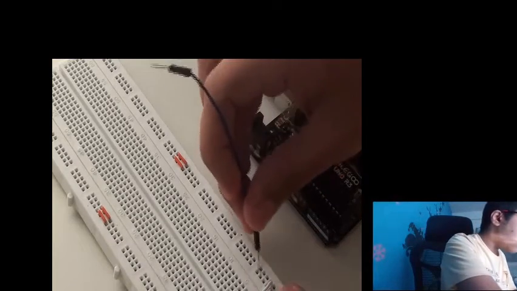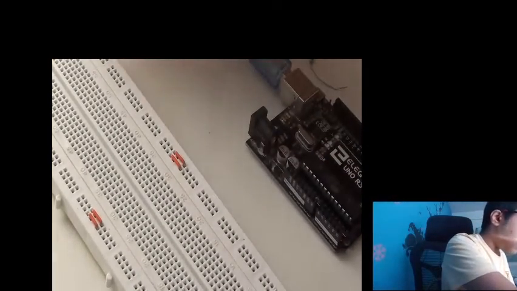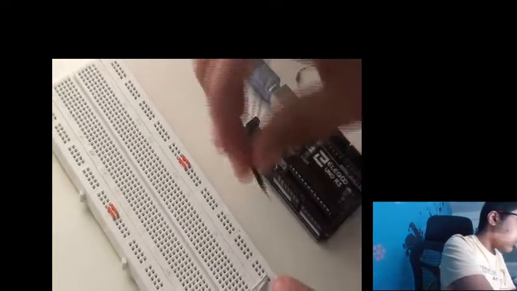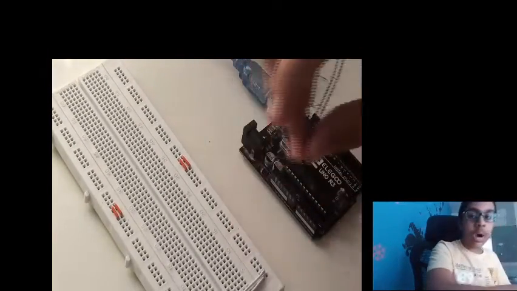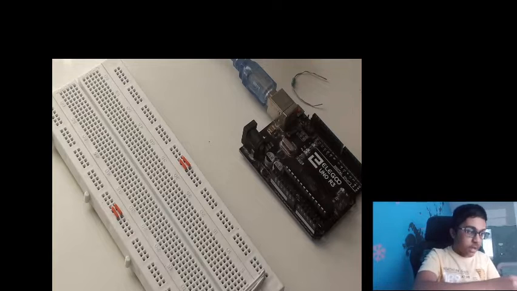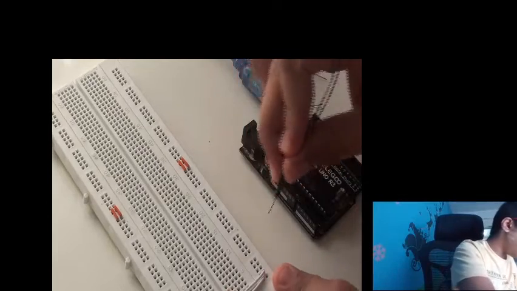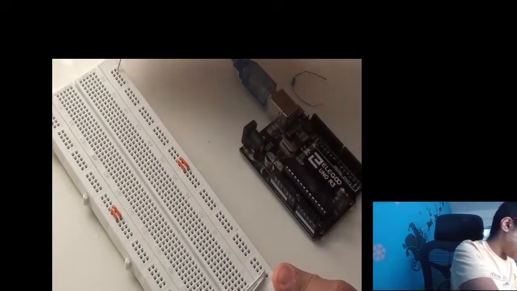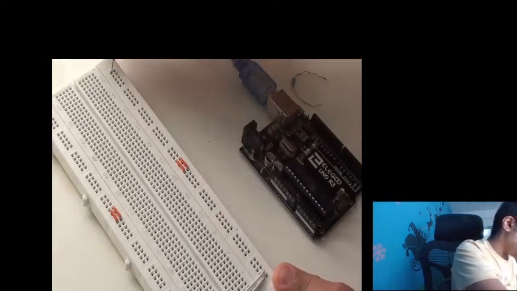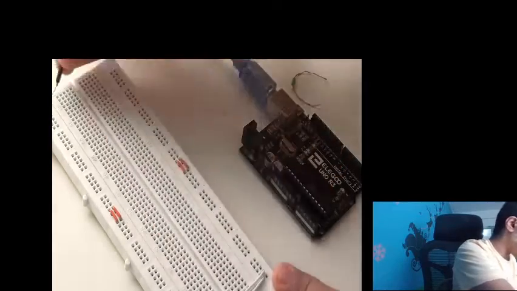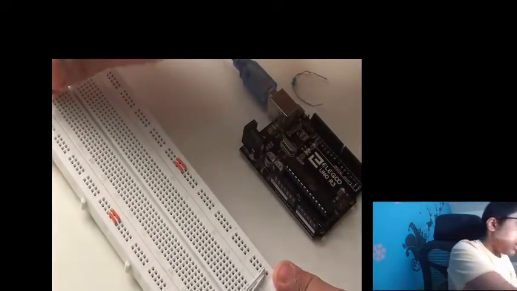Now every single row in the power rail is connected, and each row is for one terminal. So you can either have the 5 volts or the ground, right? So in the power rails, all of these pins are connected and all of these pins are connected. Similar over here, all of these pins are connected and all of these pins are connected.